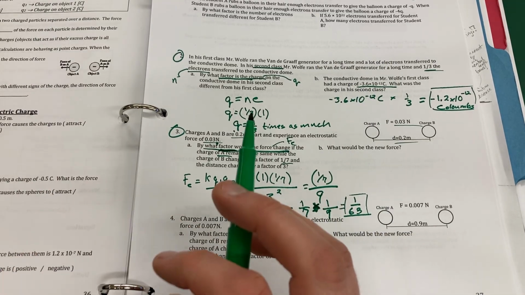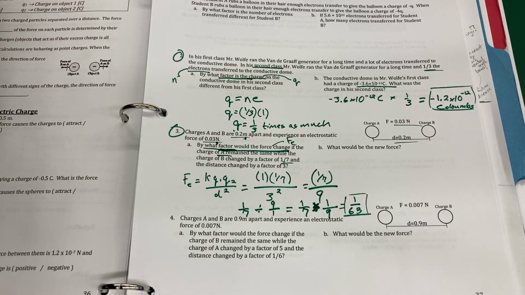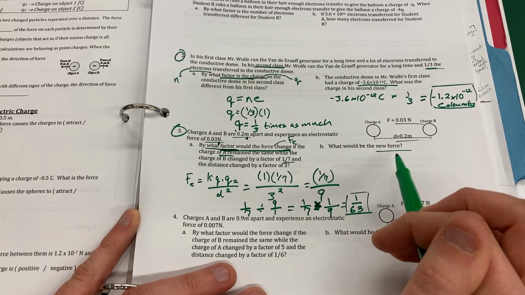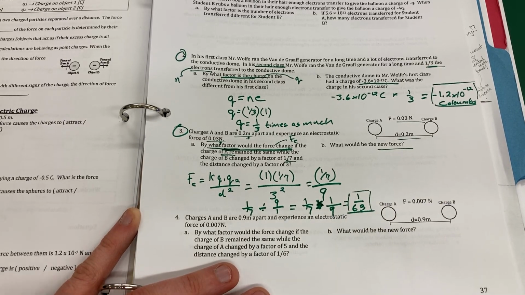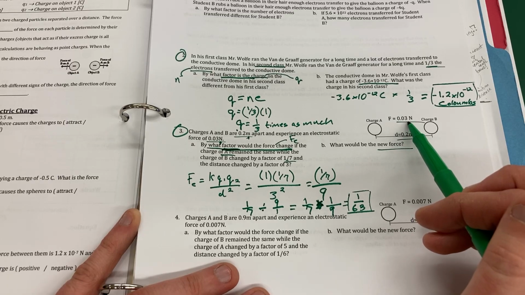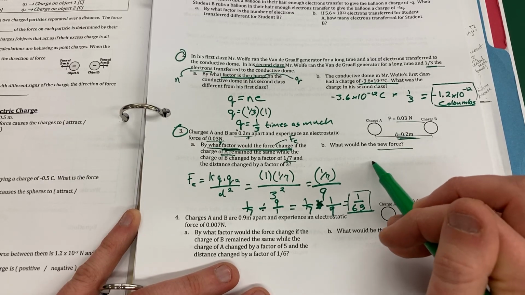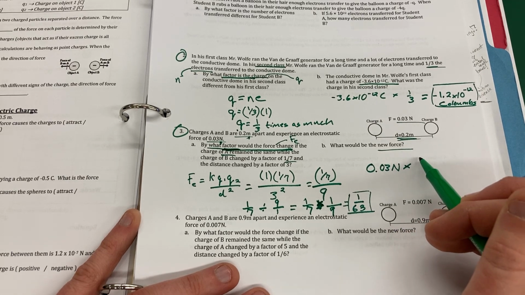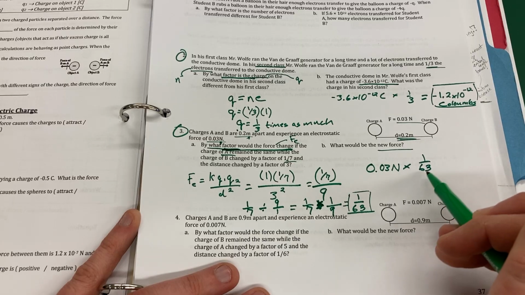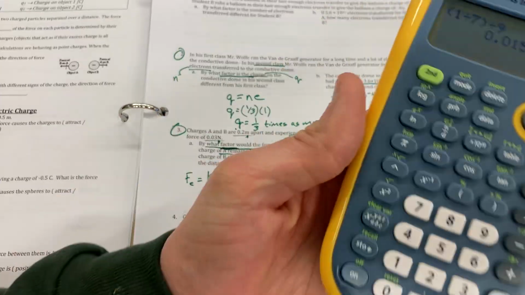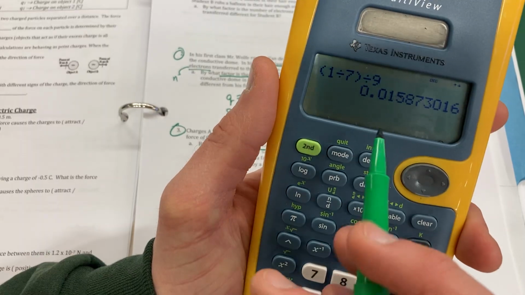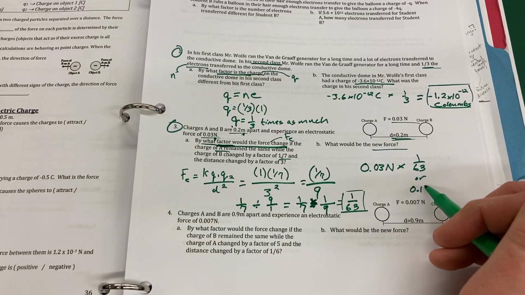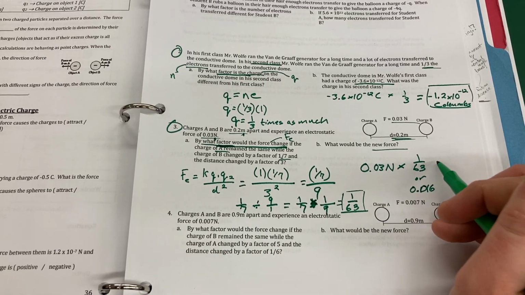So what would the new force be? So I have to figure out what my original force was in this case. That was 0.03 newtons. I'm not going to worry about the distance. So my original force was 0.03 newtons. I'm going to multiply that by the factor, which is either 1 over 63, or, if you put it in your calculator, we could say that is 0.016. Let's round it to 0.016. Both are the same number.